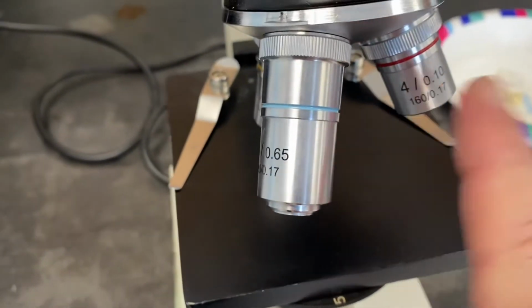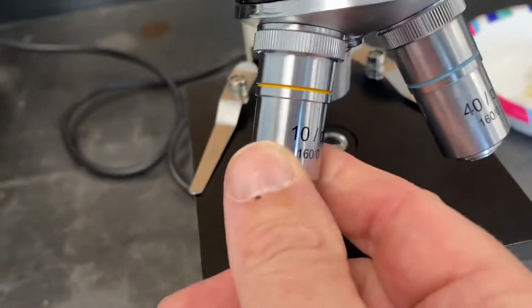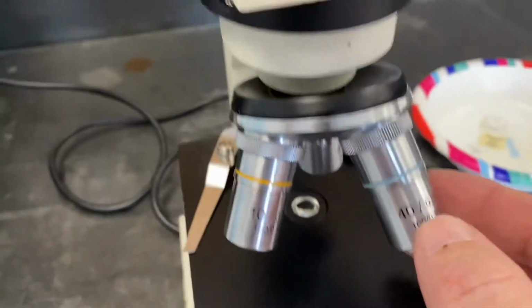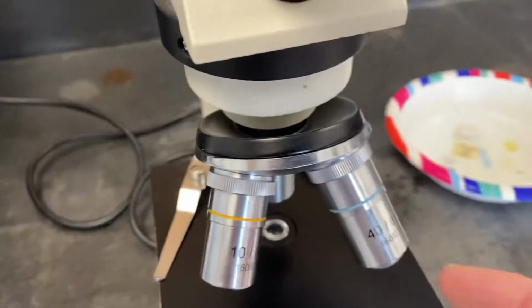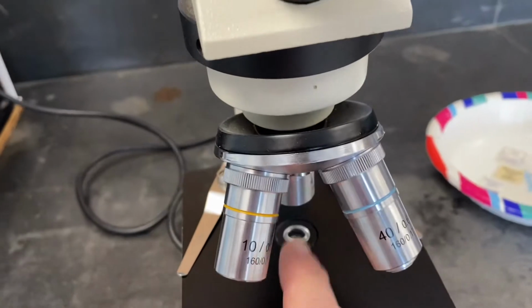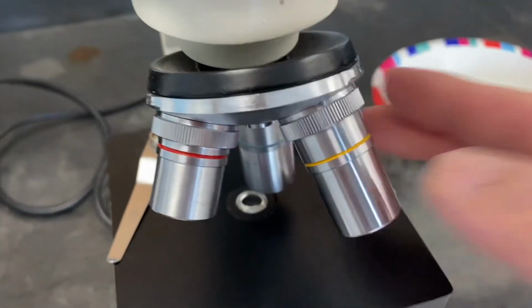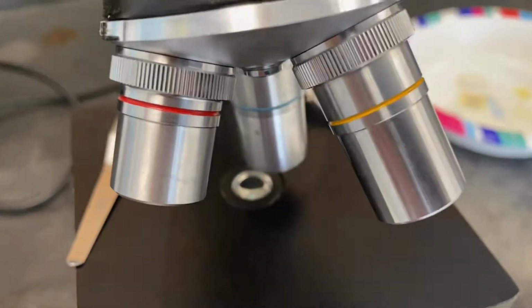This one magnifies 4 times. This one 10 times, and this one 40 times. And don't forget, the eyepiece lens magnifies 10 times. So when you have this one in place, the little stubby one, it's 10 times 4 or 40 times. These all share a name. Name that part.